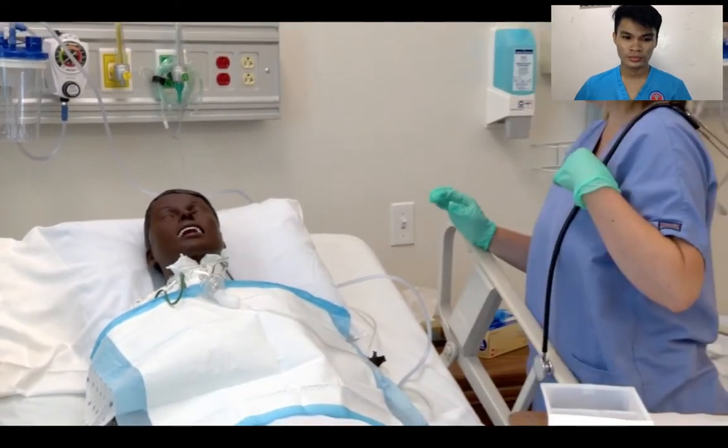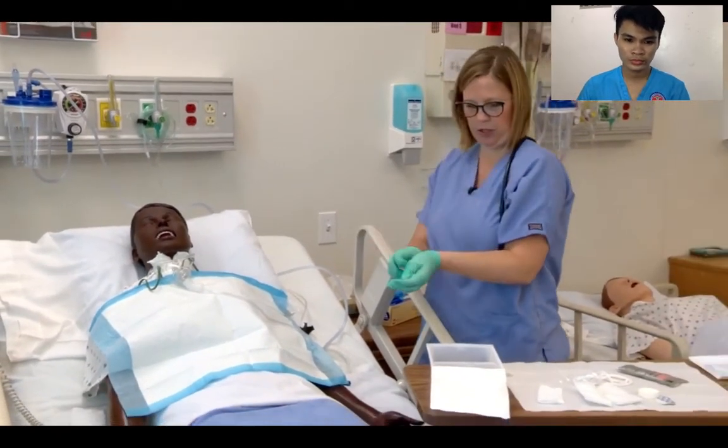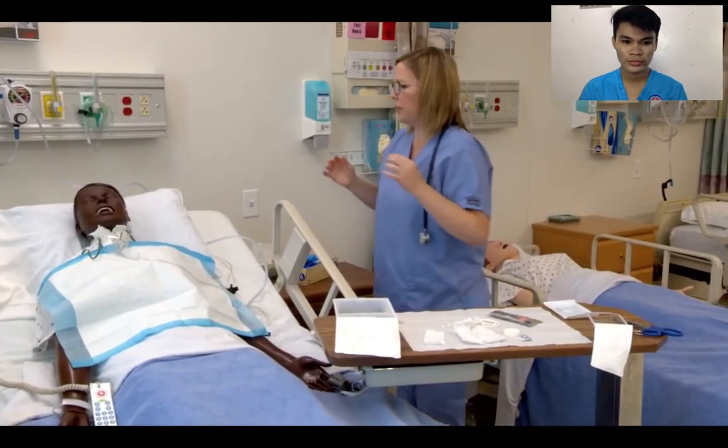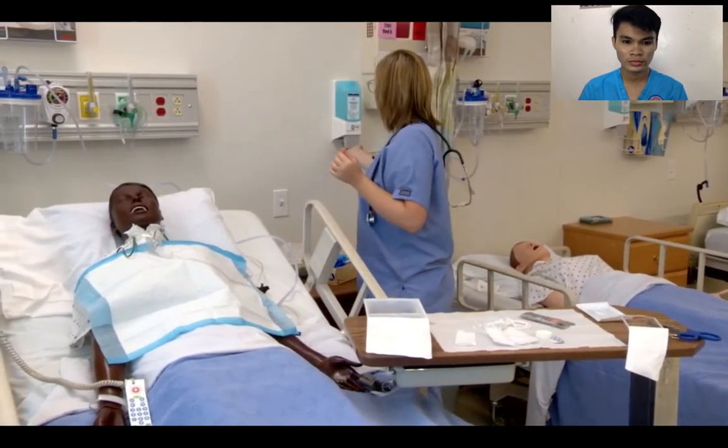Mr. Jones. Now I'm going to continue with my trach here. We're just going to clean up around the side a little bit and change your gauze.